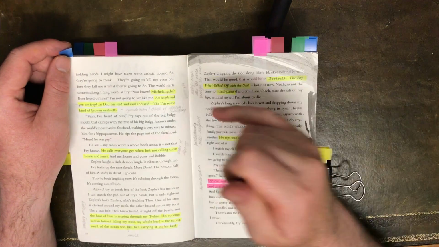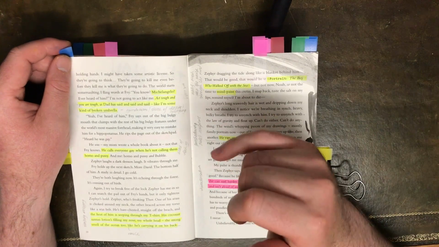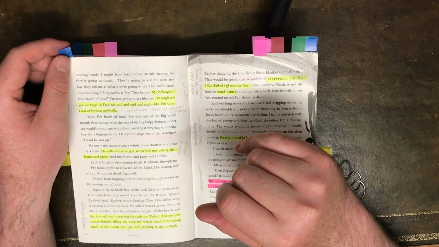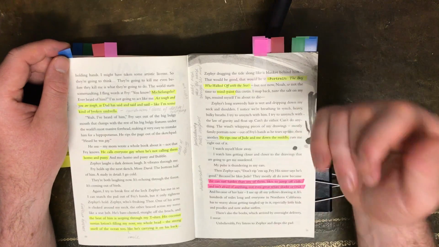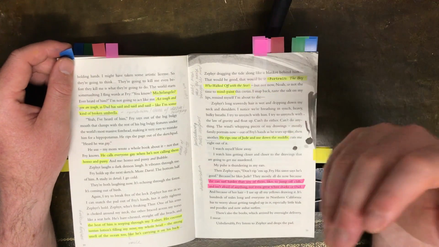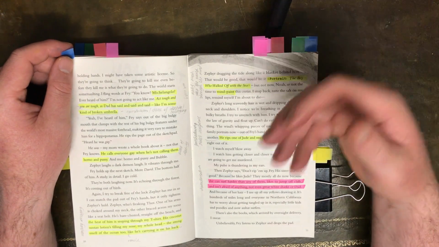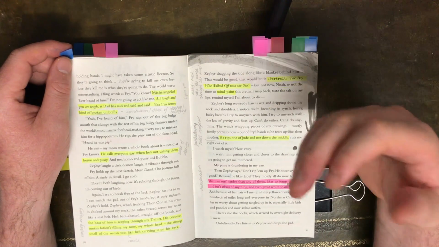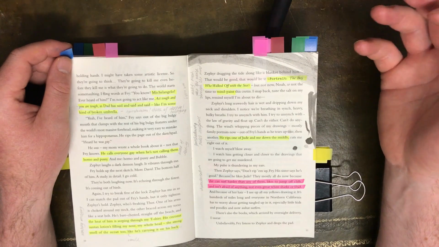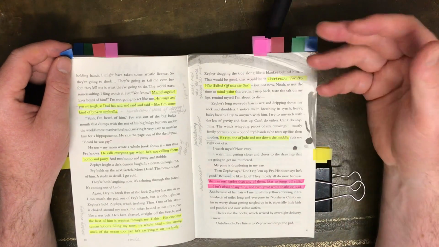And then here's something that he was told by his dad: "Act tough and you are tough," as Dad has said and said and said, "like I'm some kind of broken umbrella." Now the broken umbrella is symbolism. Okay, now we have this theme of identity, the idea of a broken umbrella which just isn't fit for purpose. It's one that kind of recurs.